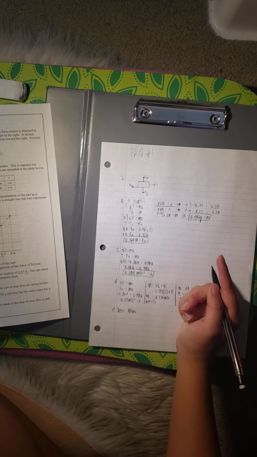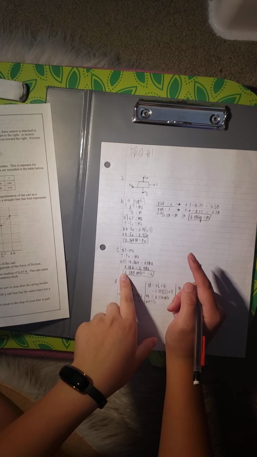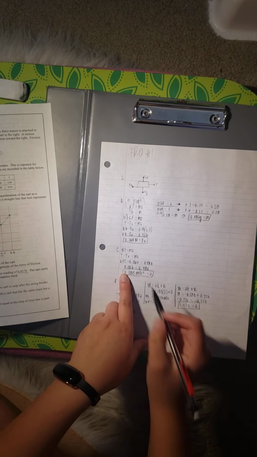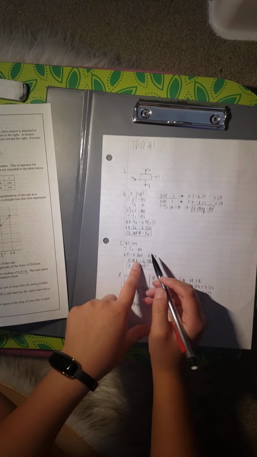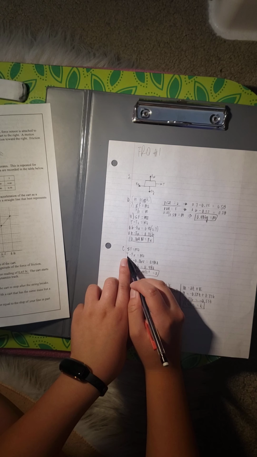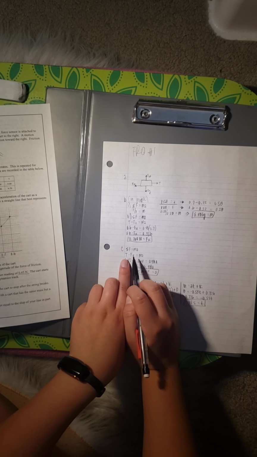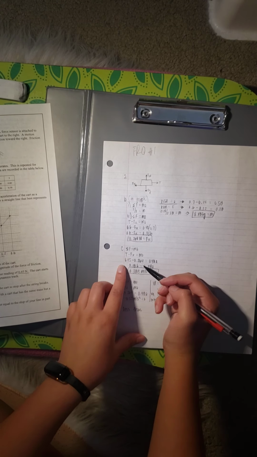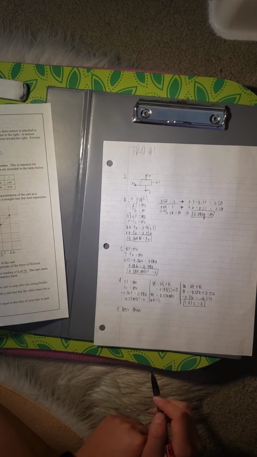Looking at it, if your f of k increases, that means more is being taken away from t, which means your acceleration is going to decrease.